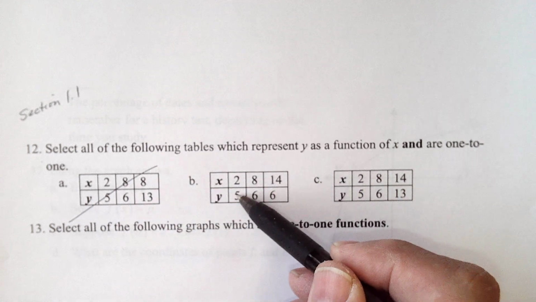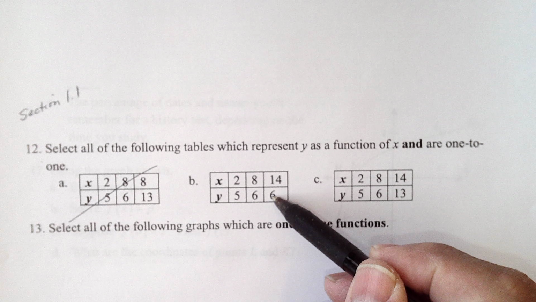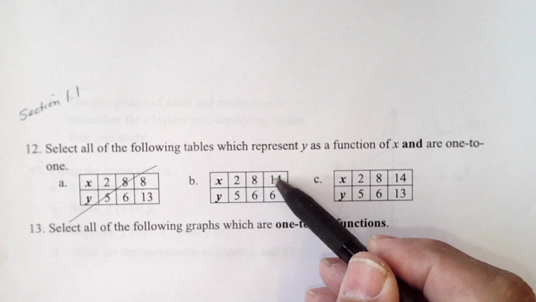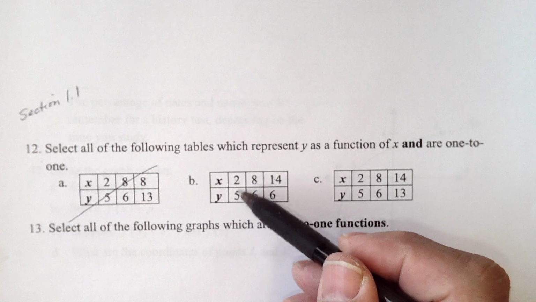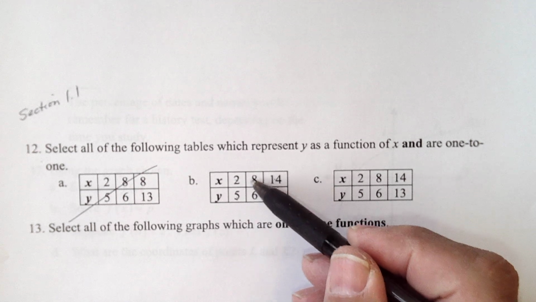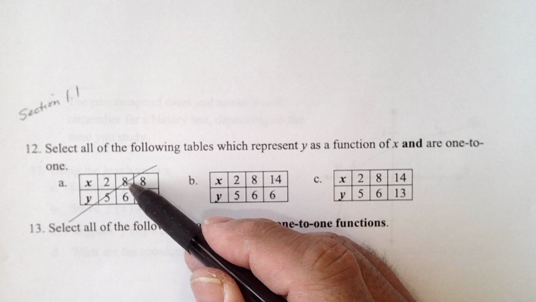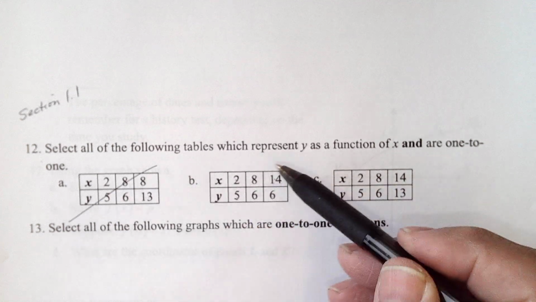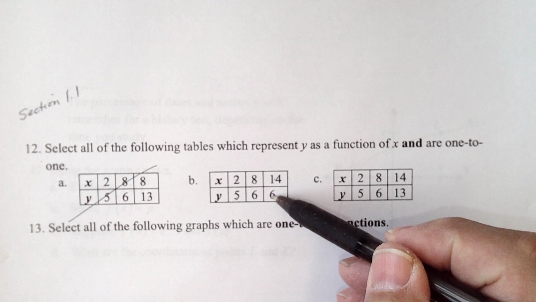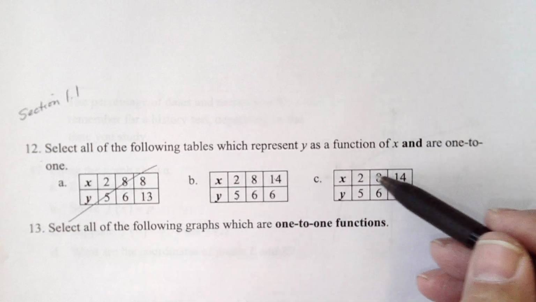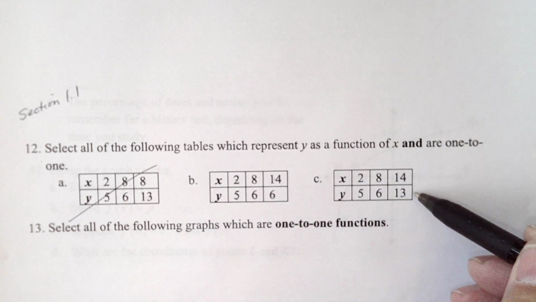So this is 2 goes to 5, 8 goes to 6, 14 goes to 6. So each one of these goes to the same number every time. 2 always goes to 5, 8 always goes to 6, as opposed to 8 going to 6 and 13. It only goes to 6, and 14 goes to 6. So this is a function, and this is a function.